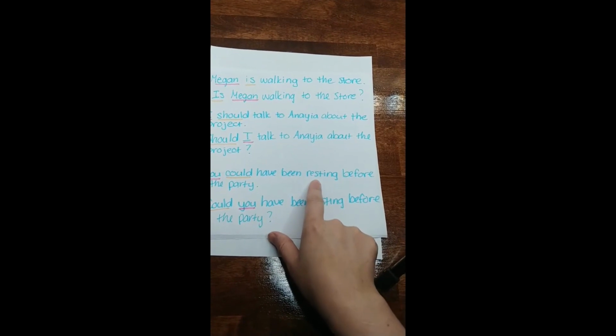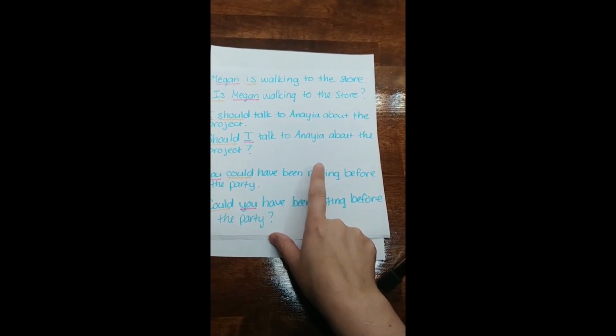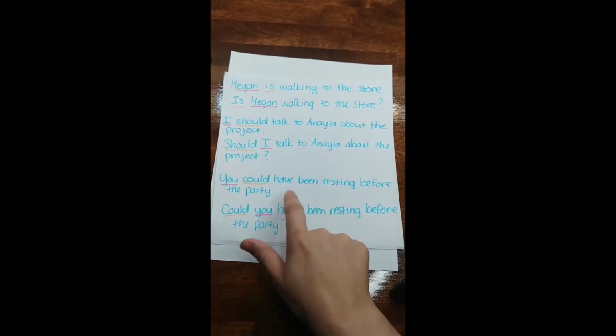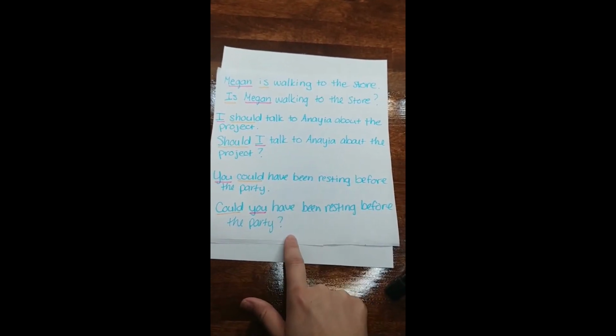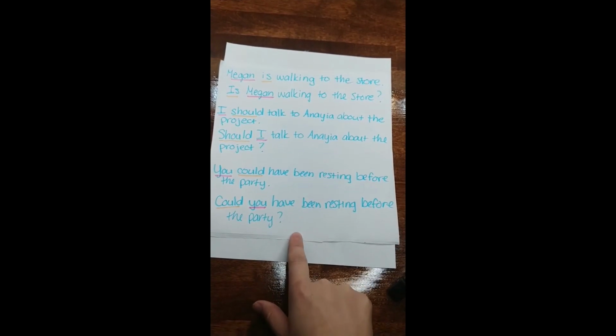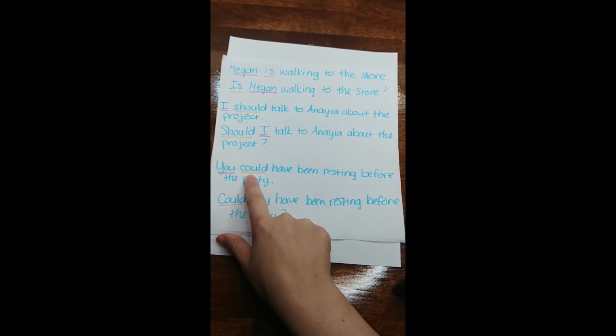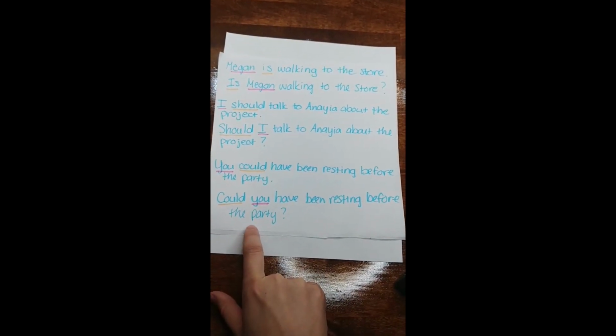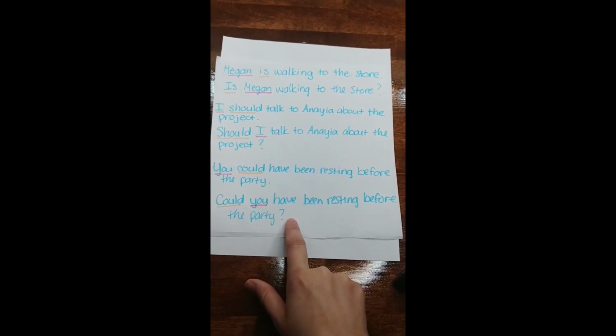All surrounding the head verb "rest." But when we do inversion, we don't touch any of the rest of these auxiliaries, just the first. You identify that first auxiliary and invert it. Everything else stays exactly the same.